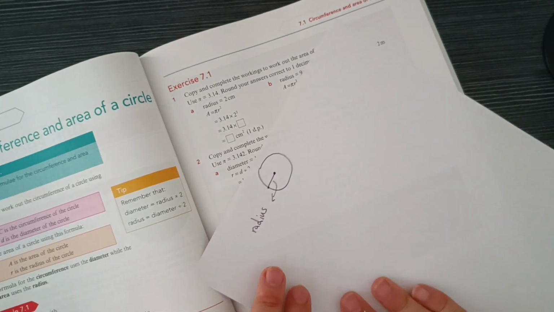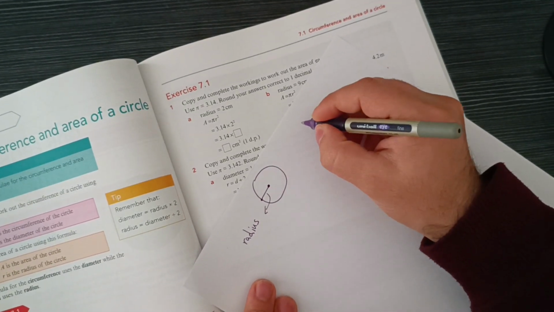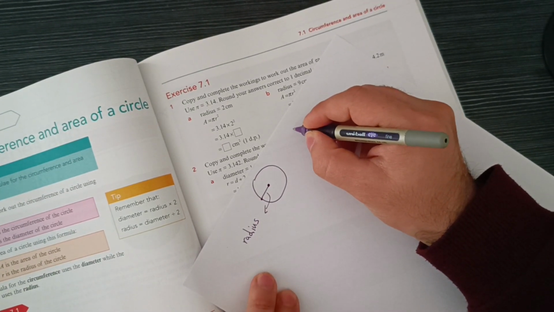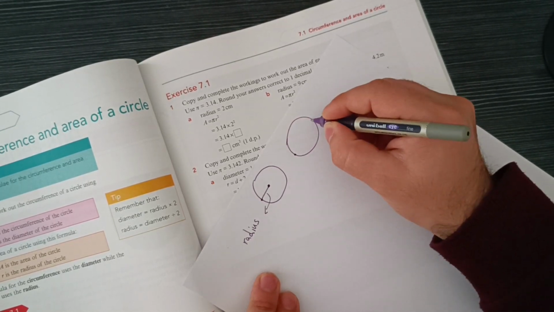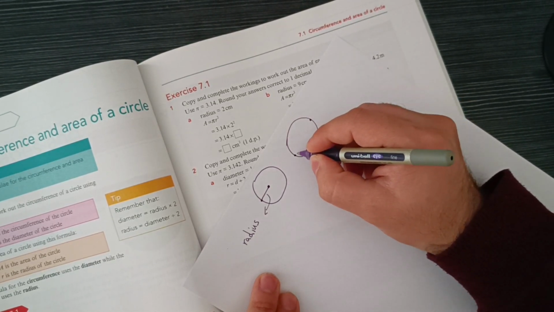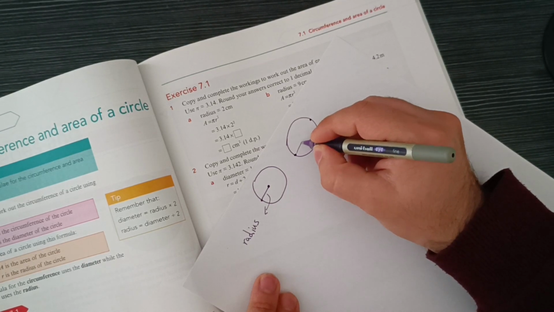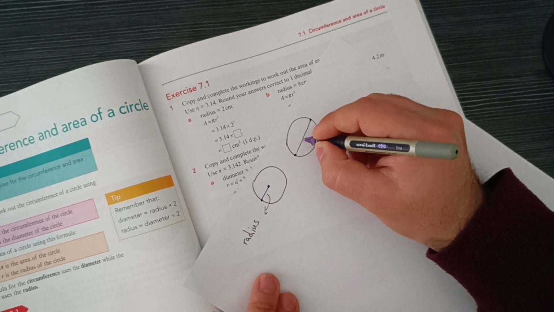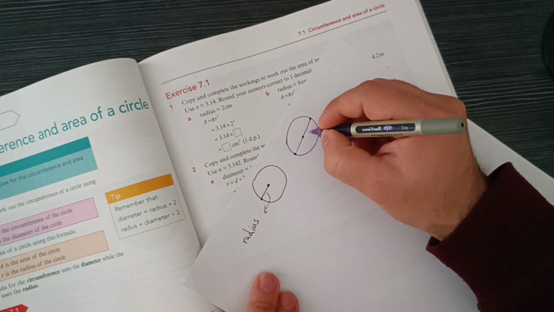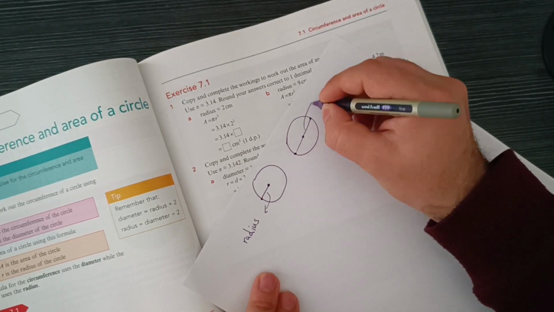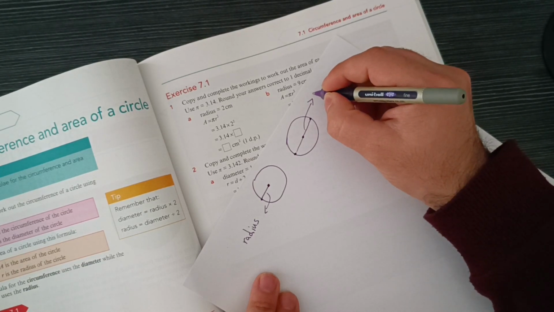So the distance from a point of the circle to another point, from this point to this point, but remember it should go through the center of the circle, we call this line diameter.